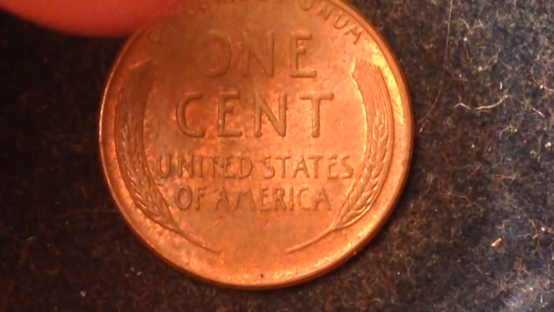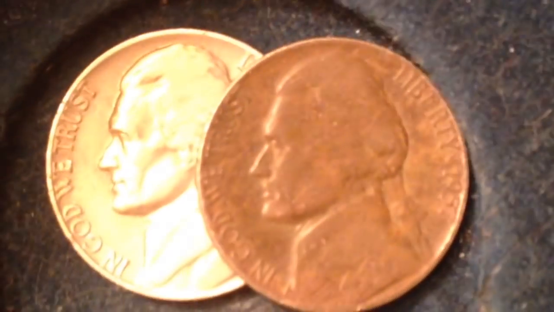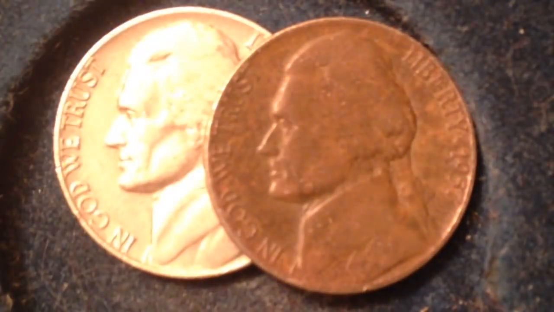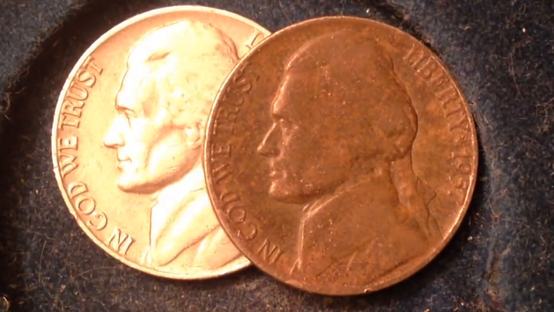Another coin I wanted to introduce at the end of this video was this coin right here. Oh, another coin made in 1957. This coin I keep in my collection just because it's so dark. Look at the one on the left. Let me get the lighting right for you. The one on the left is a normal looking Jefferson nickel. The one on the right is just completely dark and worn out.